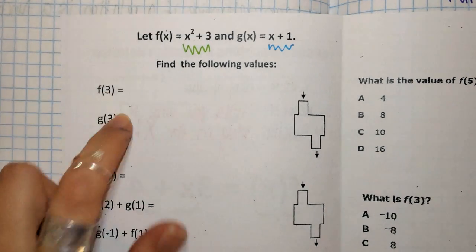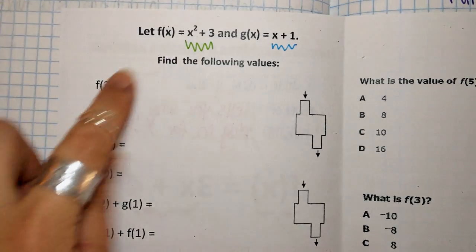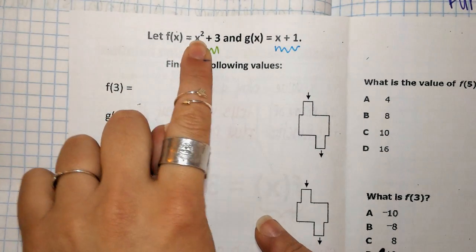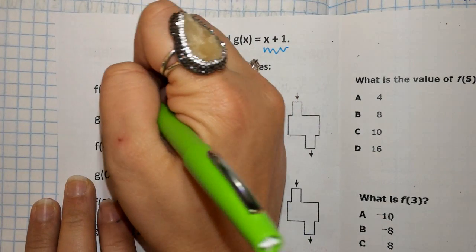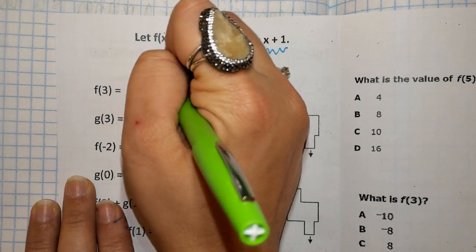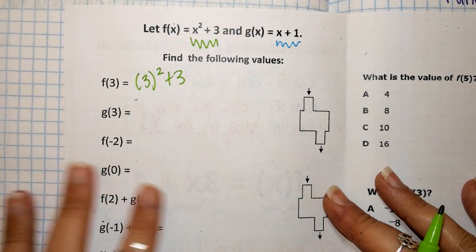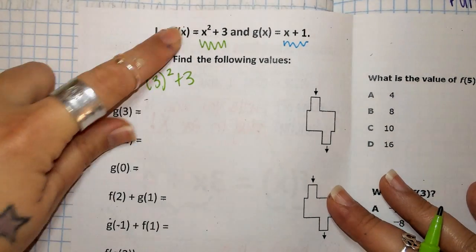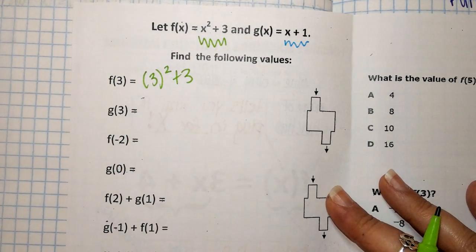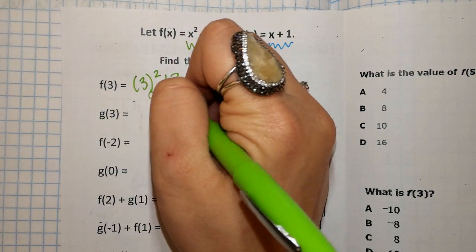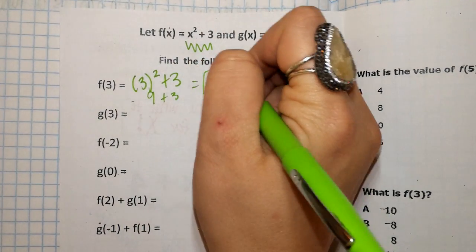Alright, so if this guy says f at 3, are we going to plug 3 into f or into g? Into f, because it says f at 3, correct? Yes. Okay, so we're going to take this 3 and we're going to plug it in here. So that would become 3 squared plus 3. Does everybody see where I got that from? I just replaced my x with this 3. Now what's 3 squared? 9. And what's 9 plus 3? 12. So my answer is 12.